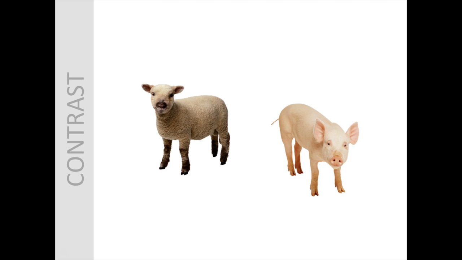We see through contrast everything we see, no matter how subtle or how great. If I asked you to compare and contrast these two figures, there would be many things about them that are the same, many things about them that are different.